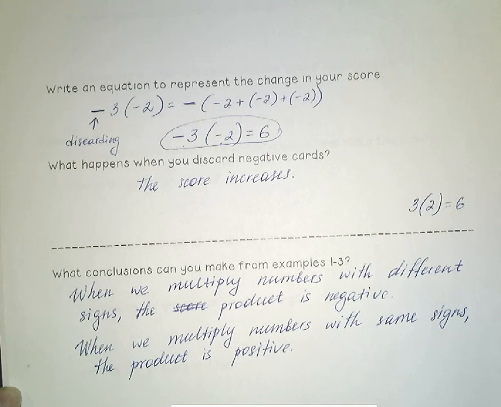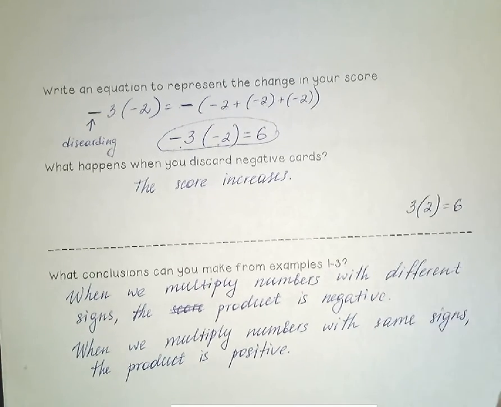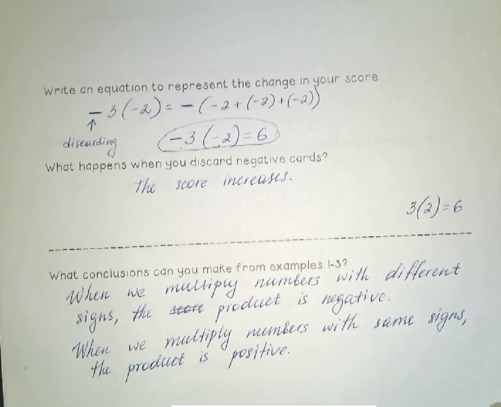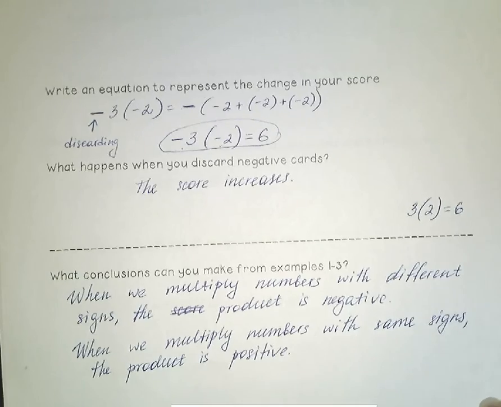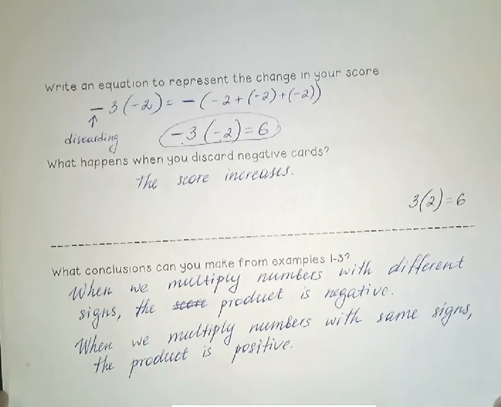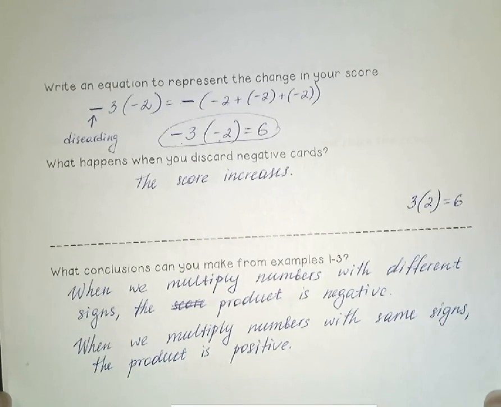When I multiply numbers with the same signs, the product is positive. Okay, so very important thing to remember. These two rules. When I multiply numbers that have different signs, the score is negative. When I multiply numbers with the same sign, the product is positive.